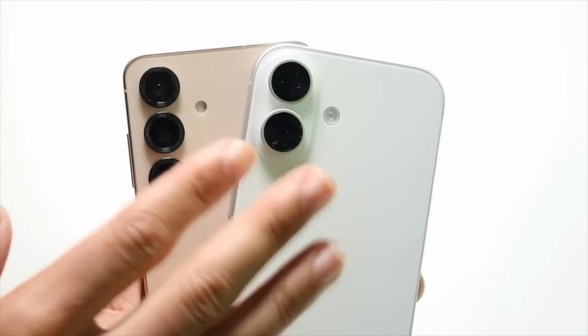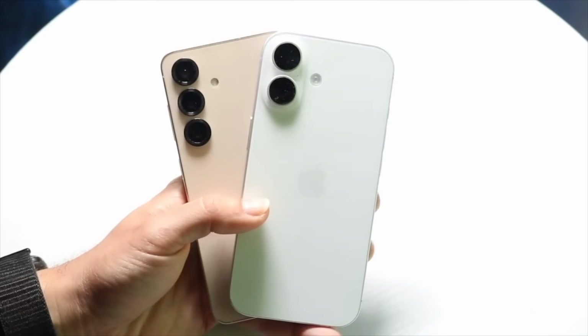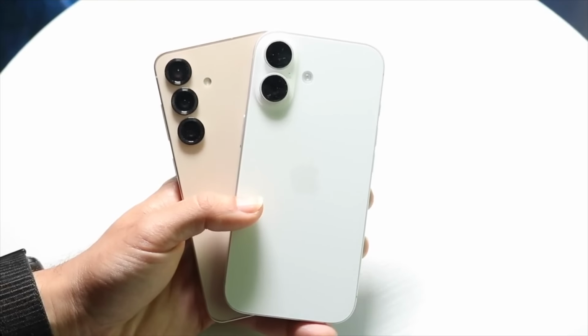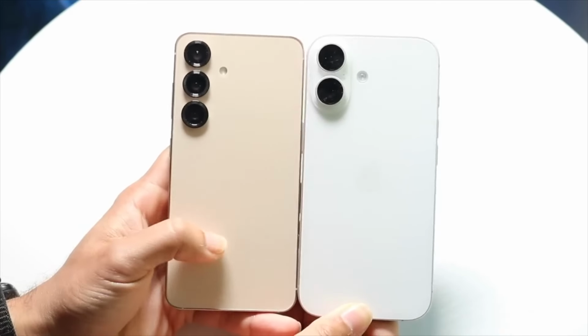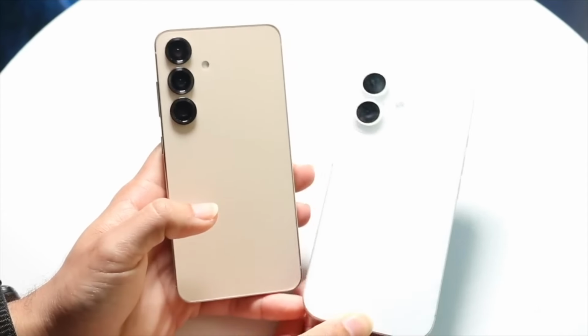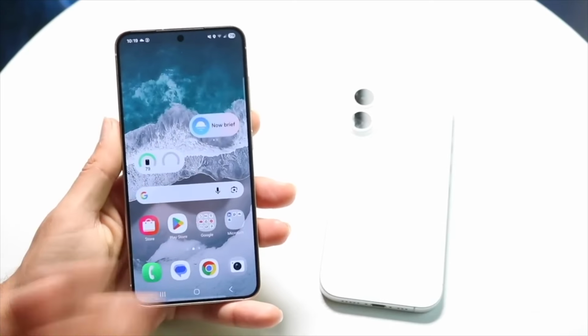Now, there's one thing that some people aren't really a big fan of, and that is the new Now Bar or Now Brief on the lock screen. On your lock screen, you get a little bit of a layout of what's going on in your device, news, and things like that, and that's going to be at the bottom. You can turn it off, but it's a cool thing they threw in here for the most part.